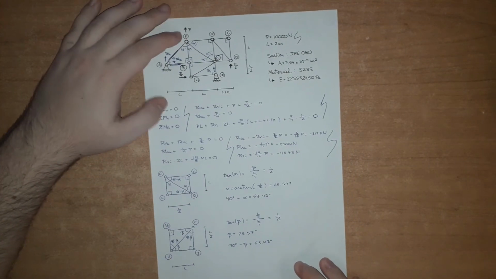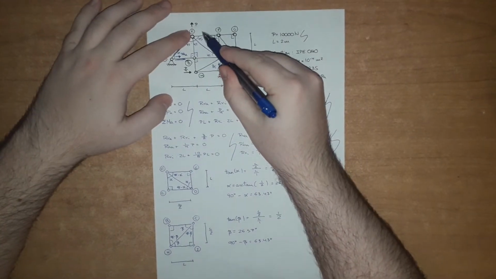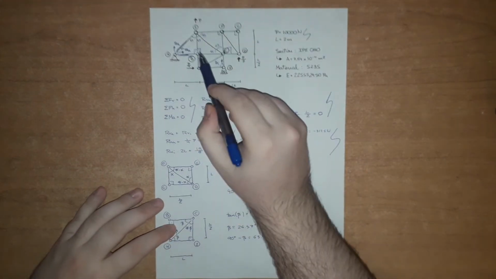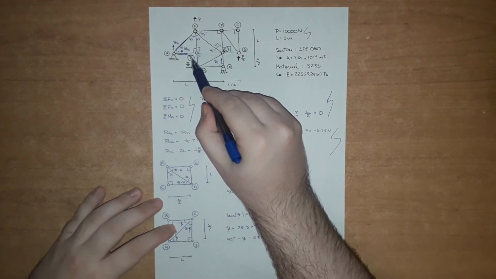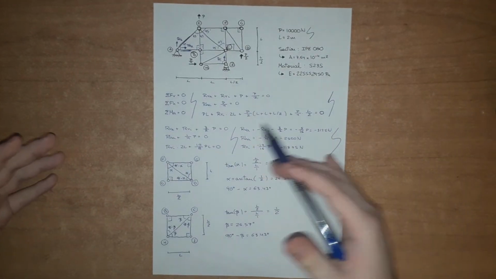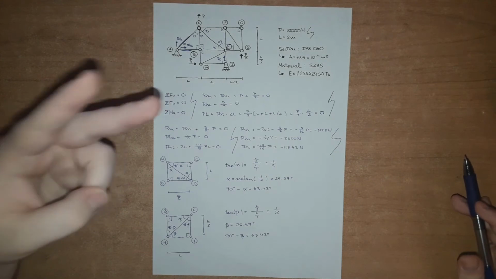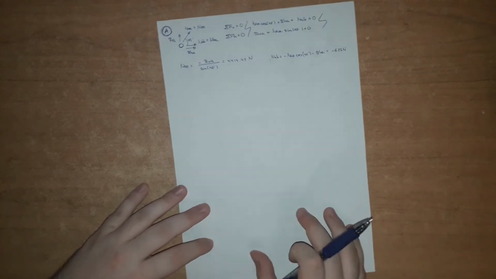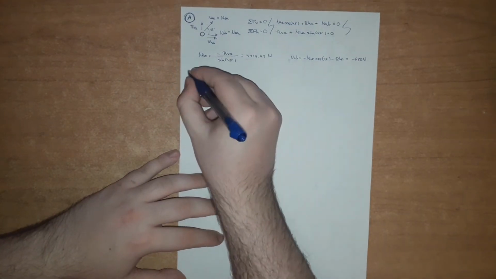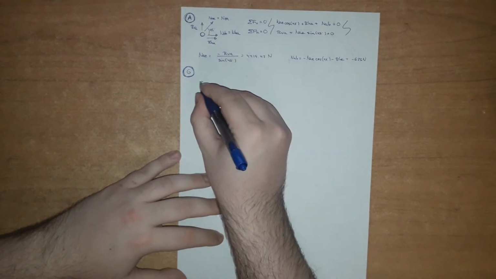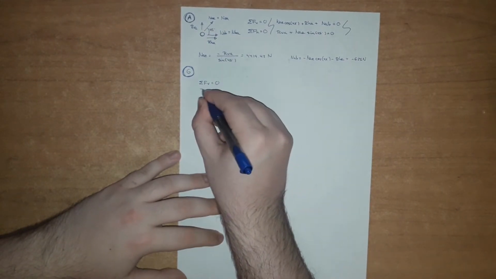Now, if we move to node E, we would have three unknowns for this and this bar. The same would be true for point B. We have three unknowns. So we will need to look for a point in which we have only two unknowns, or two internal forces. G is such a point, for example. So let's go into point G. This is rather simple.